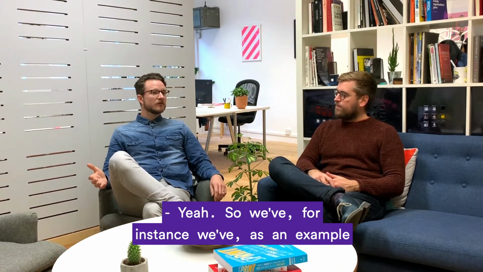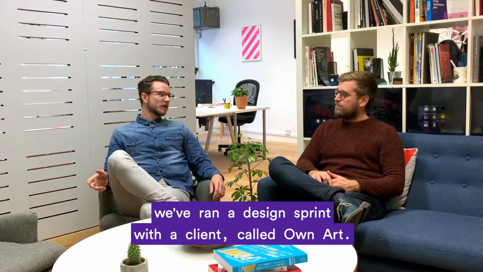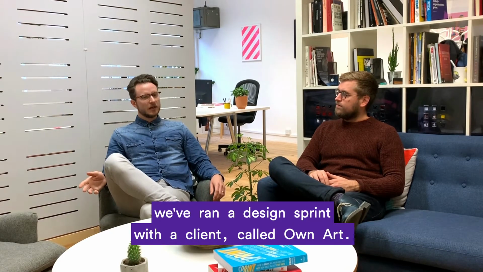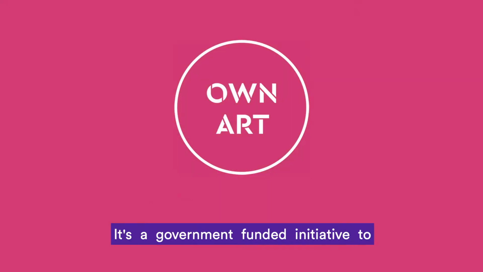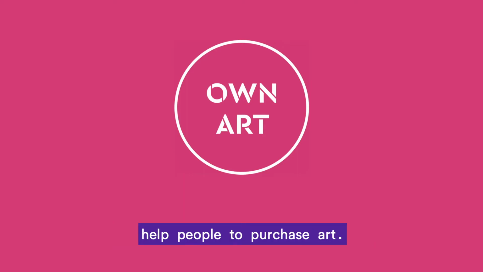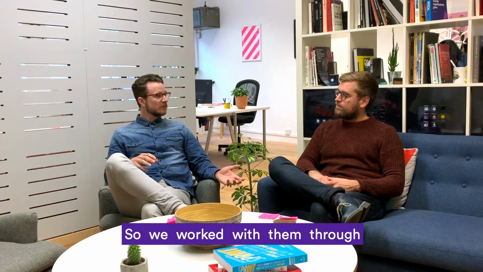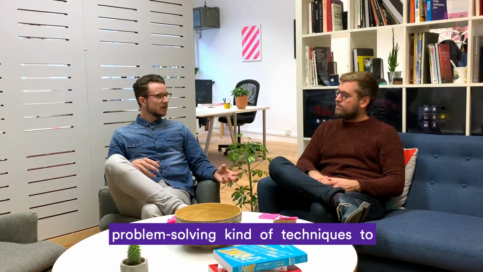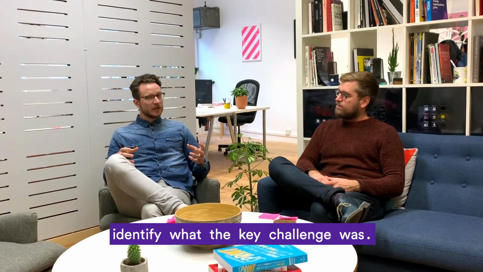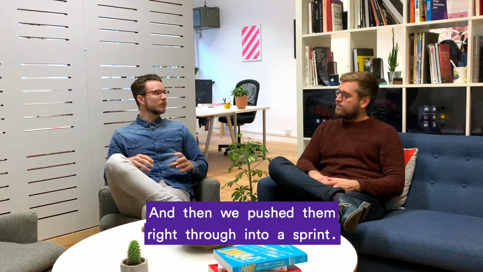For instance, we ran a design sprint with a client called Own Art, a government-funded initiative to help people to purchase art. We worked with them through problem-solving techniques to identify what their key challenge was, and then we pushed them right through into a sprint.